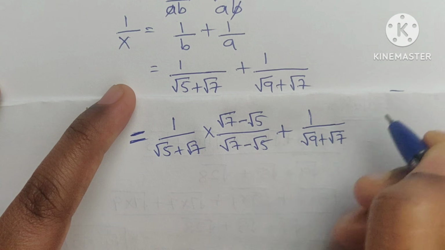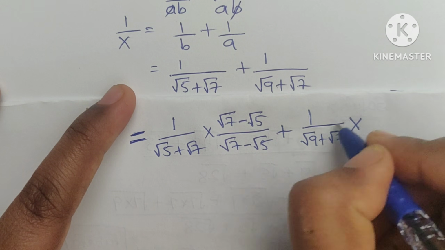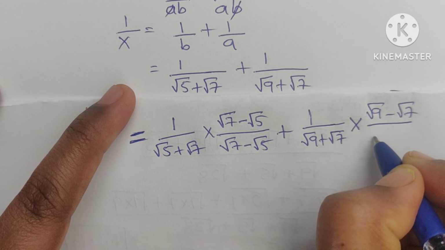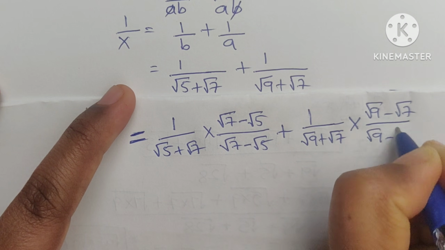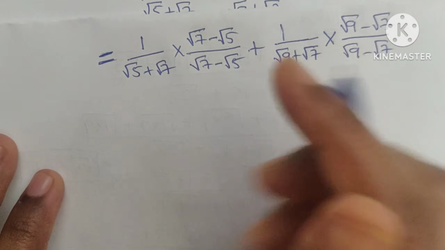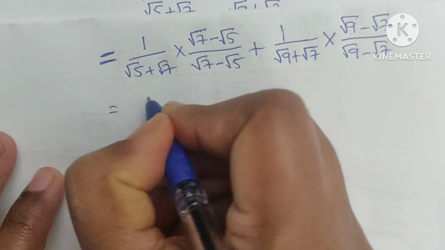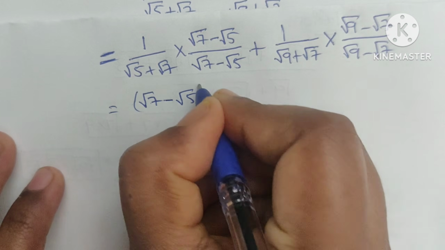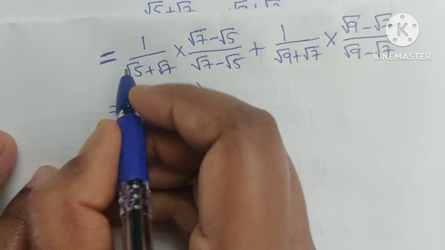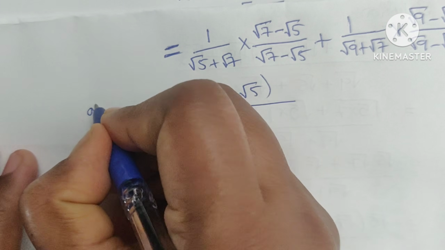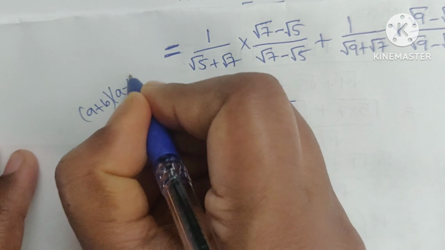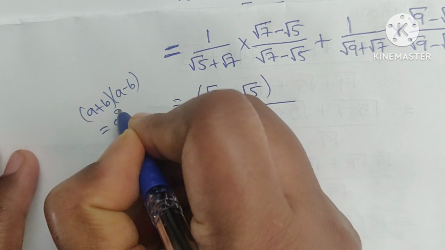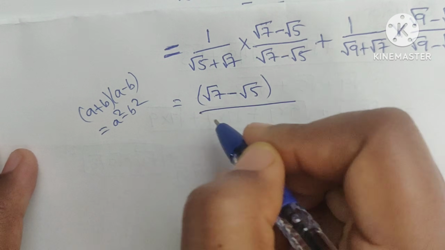So here also we have to rationalize. So multiply by square root of 9 minus square root of 7 in the numerator and in the denominator, square root of 9 minus square root of 7. So now, 1 times square root of 7 minus square root of 5 divided by, so this is in the form of a plus b times a minus b. So we know this formula: a plus b times a minus b is equal to a square minus b square. So use this formula.